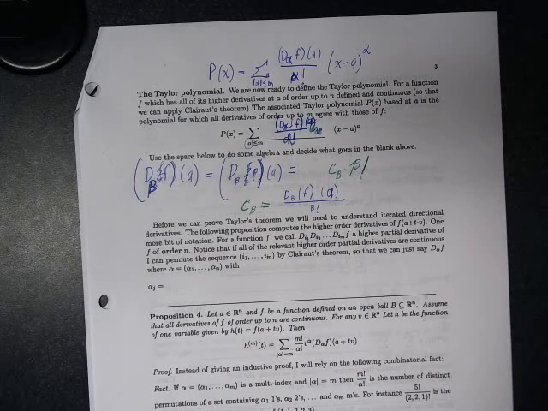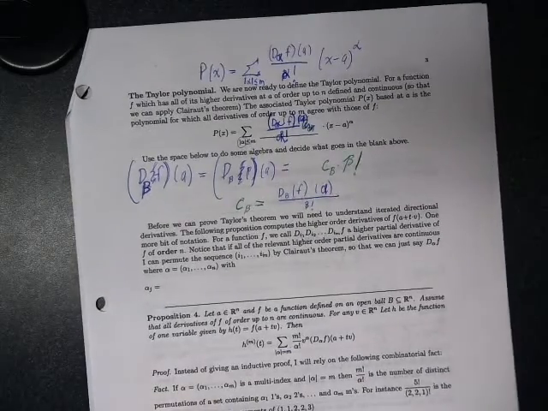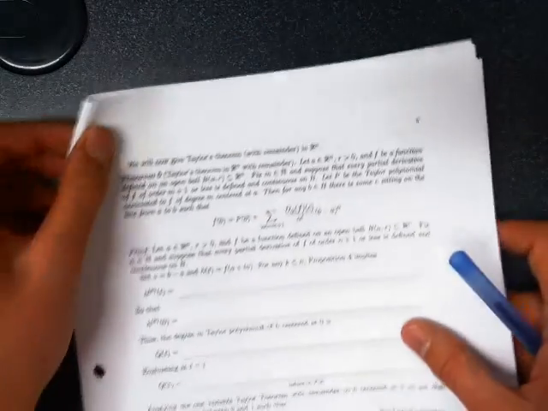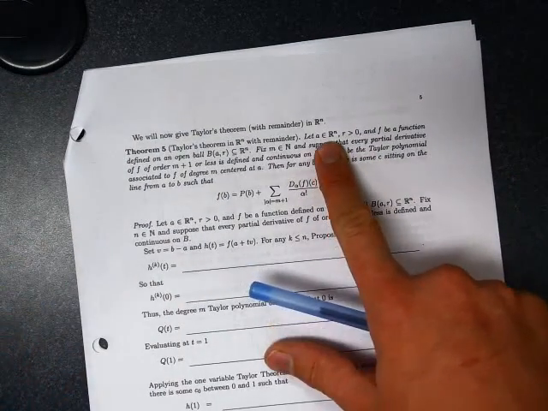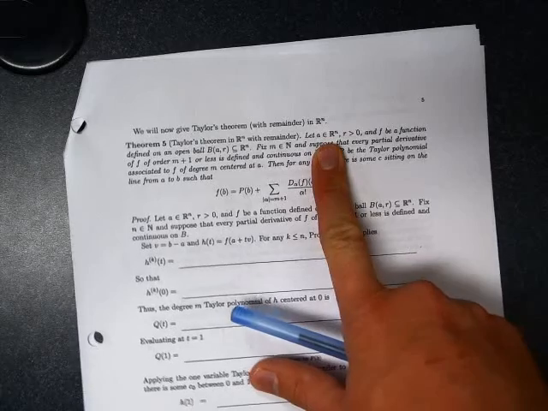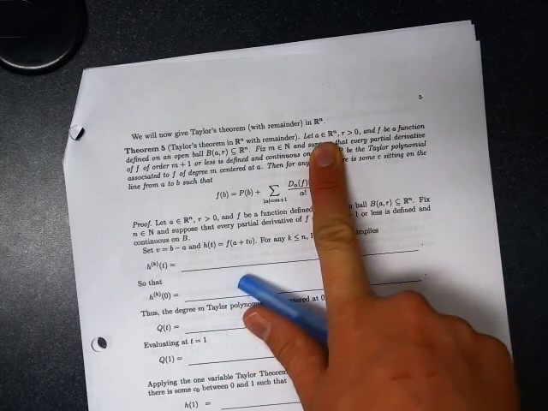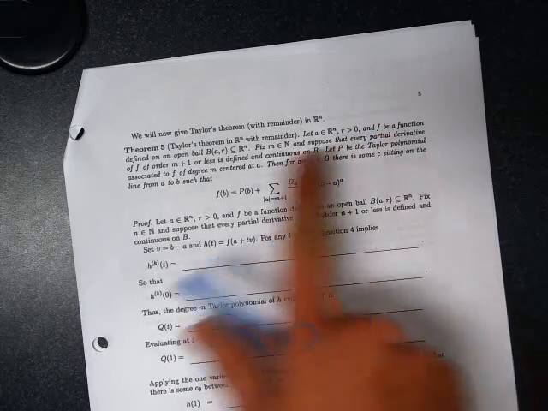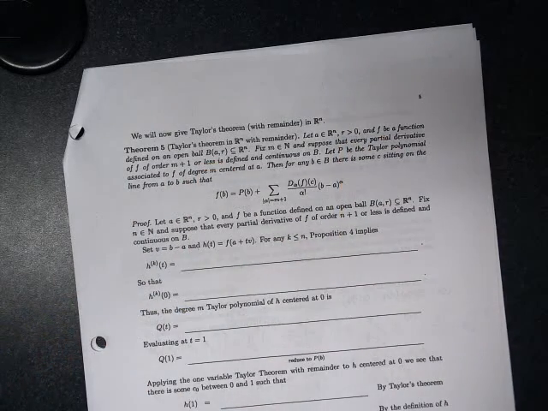So now we have Taylor's polynomial. And I suppose that means at this point we're even ready to really appreciate what Taylor's theorem says. So I'm going to flip to the next page and we'll look at Taylor's theorem with a remainder. So here's Taylor's theorem in Rn. Let A be a point in Rn, the point where we're going to center our Taylor polynomial. Let R be bigger than 0, that's some radius. Let f be a function that's defined on some open ball.